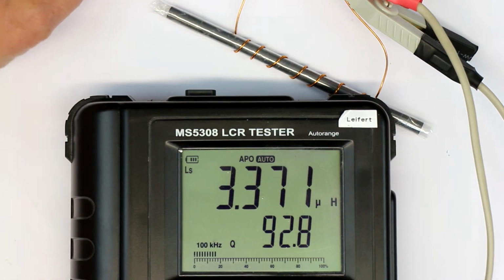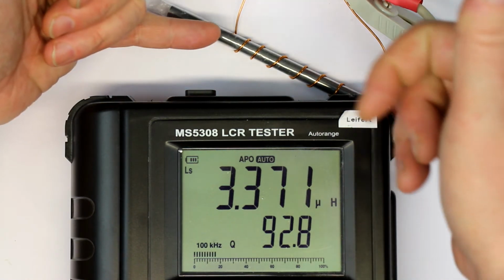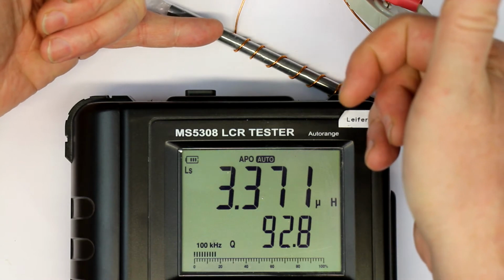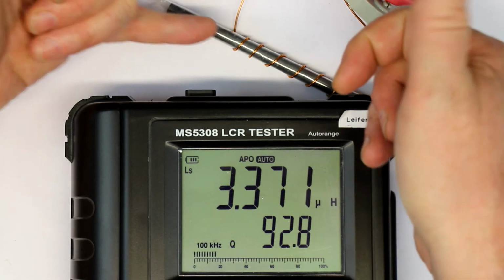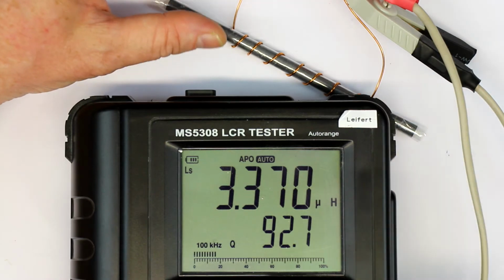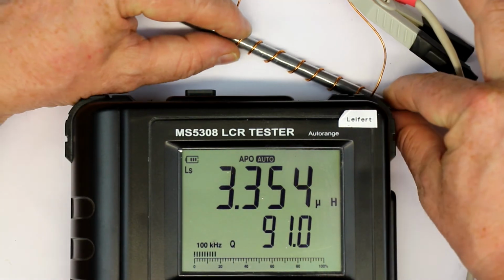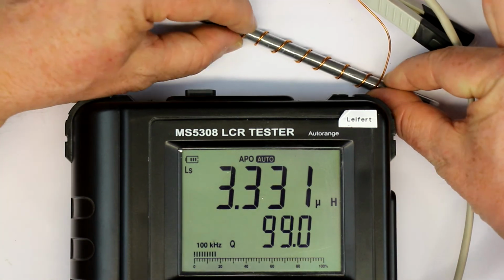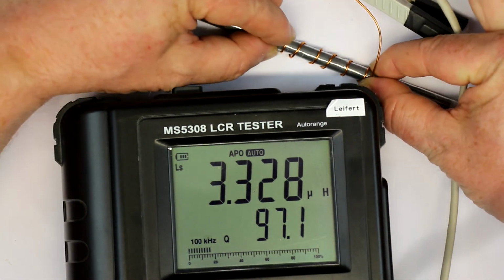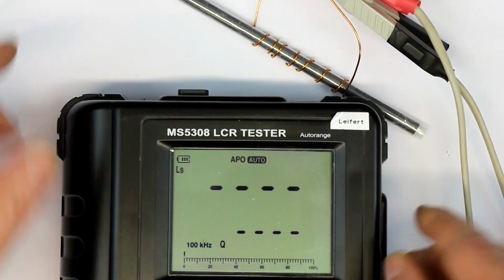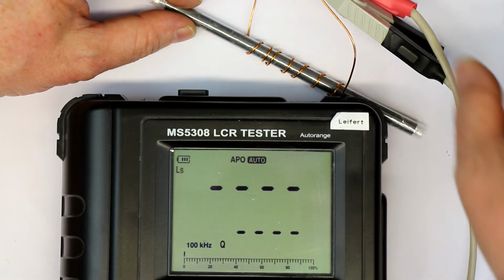But there's a nice little trick just to fine-tune the inductance of coils that are wound in this way with thick copper wire and with a great distance. We have at the moment 3.37 microhenries of inductance, and now let me squeeze the winding a little bit and see if our LCR meter still gives a value.